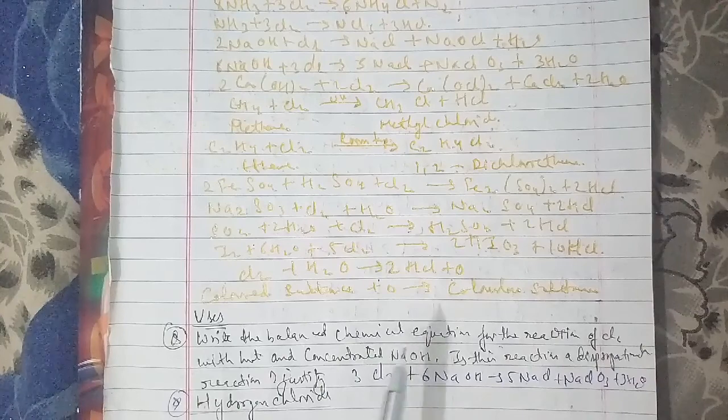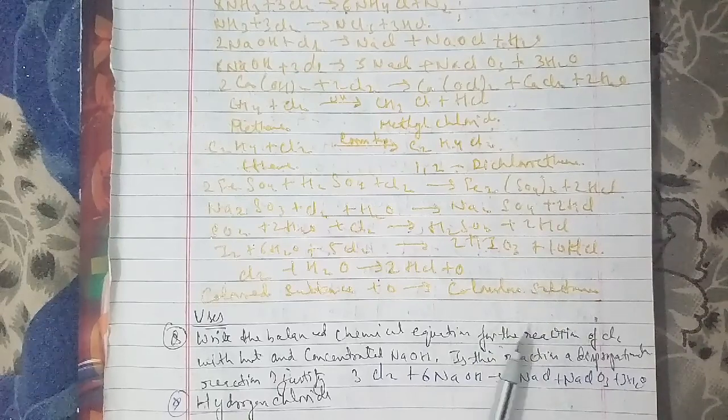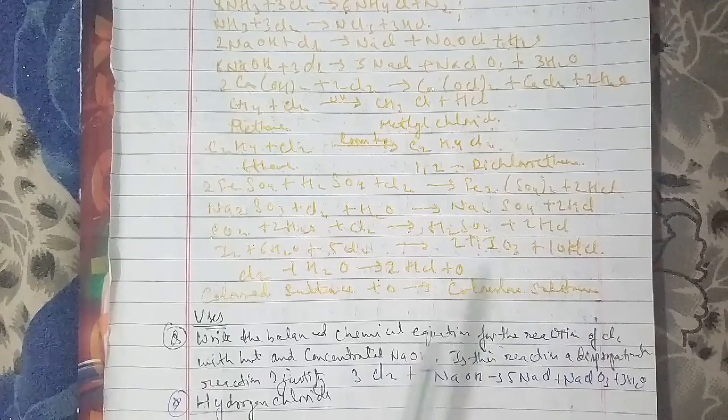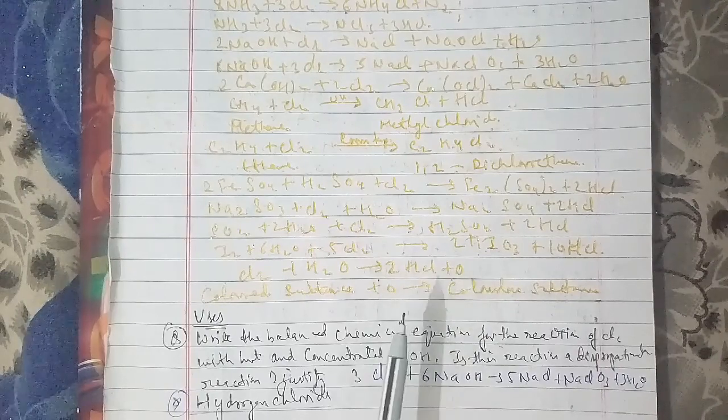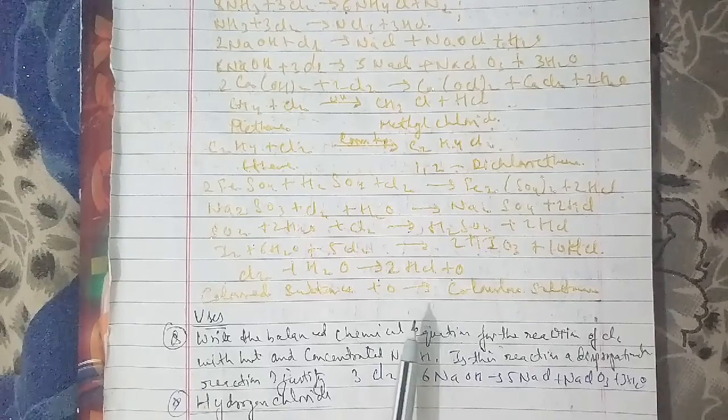The bleaching effect of chlorine is permanent. Glauber prepared this acid in 1648 by heating common salt with concentrated sulfuric acid. Davy in 1810 showed it is a compound of hydrogen and chlorine as well. On the same lines, we'll talk about the preparation as well.